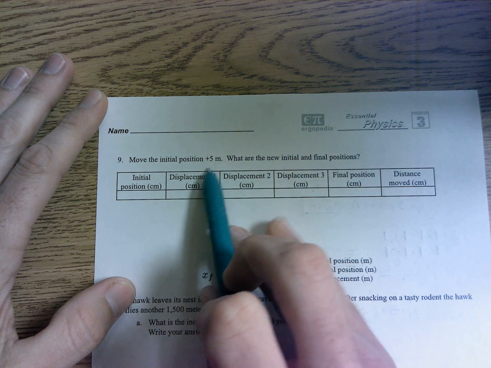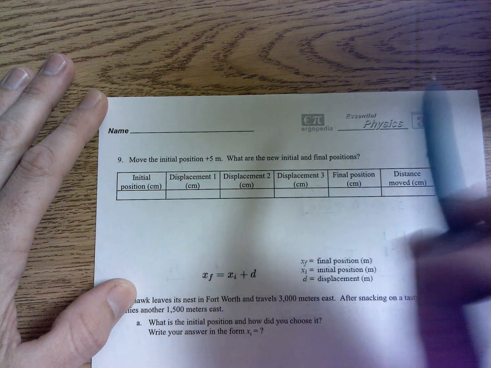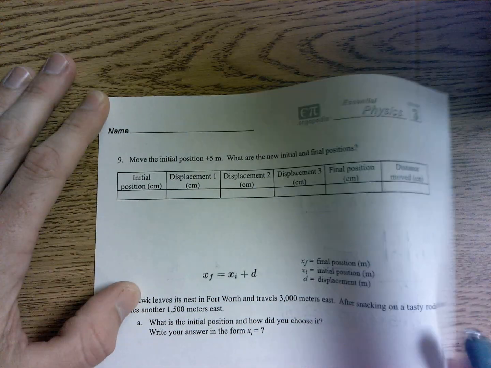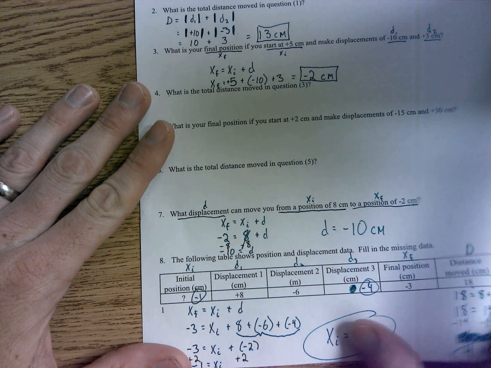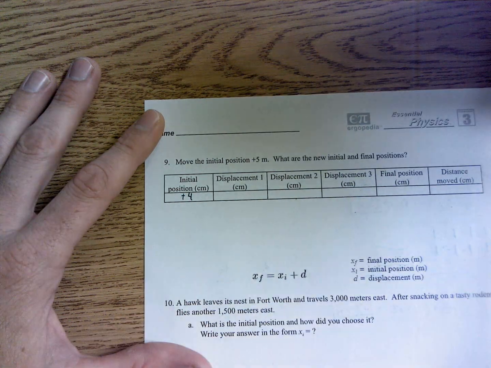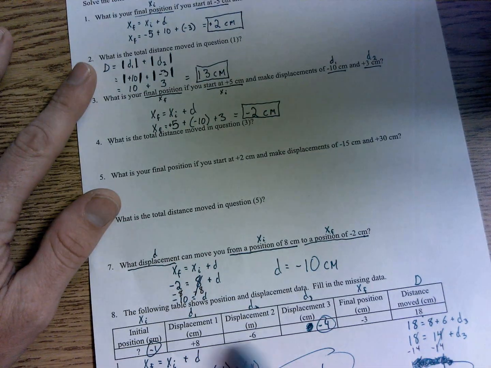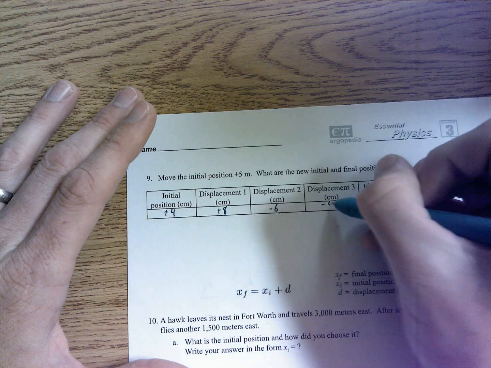Move the initial position positive 5. What are the new initial and final positions? Okay, so it's saying move the initial position positive 5 meters. So on this one, our initial position was negative 1. So what's negative 1 plus 5? You might say positive 4. I'll help you out with these. Then we're just going to fill in the same values for our displacements. Okay, displacement 1, positive 8, negative 6, negative 4. Positive 8, negative 6, and what was the other one? Negative 4.